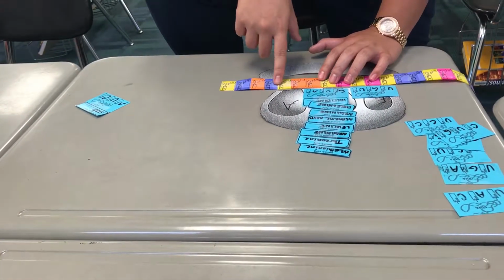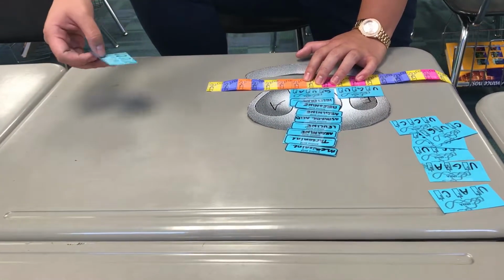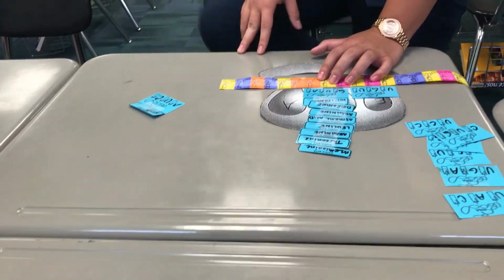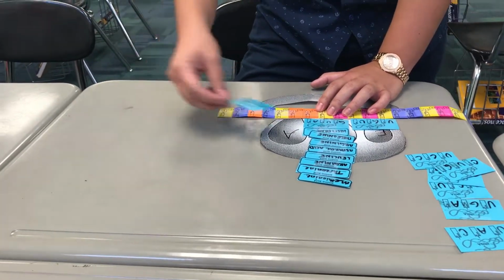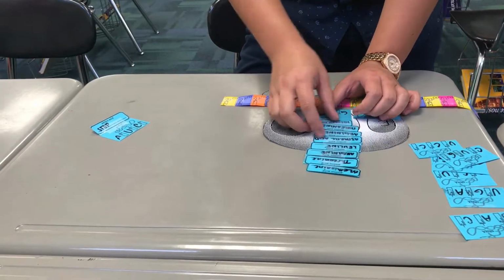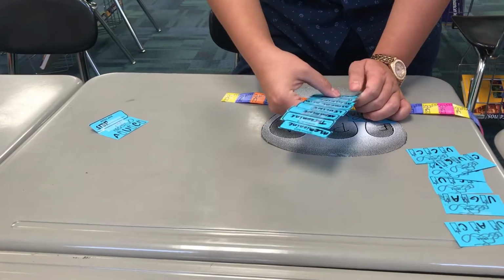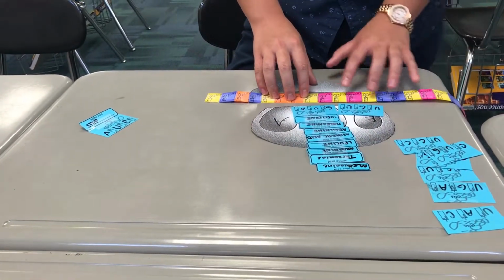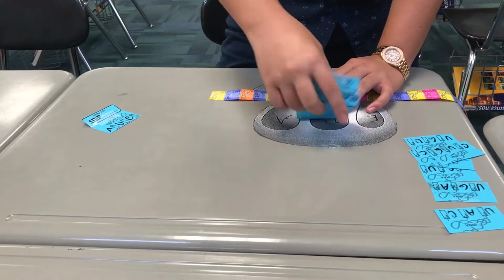Now the next codon is UAG. UAG doesn't code for an actual amino acid, so there's no tRNA that could fit into it, since it's a stop codon. The ribosome now knows to send a release factor, which in turn releases the tRNA molecule and the polypeptide chain.